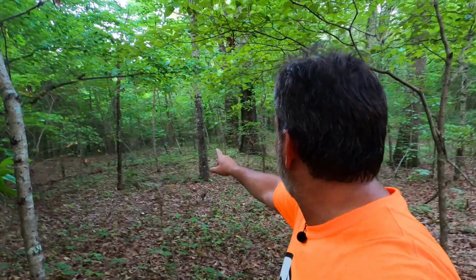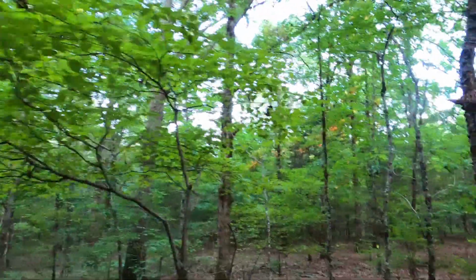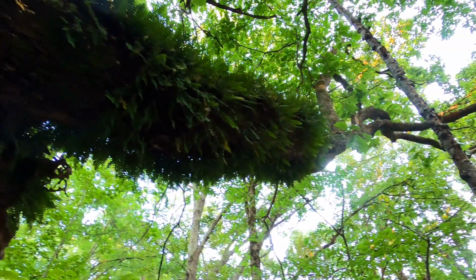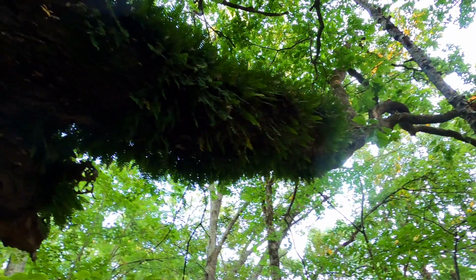I'm just coming up to this tree here and I jumped a deer. Beautiful summer deer. I couldn't tell if it had antlers or not. Beautiful summer deer, but look at this tree. I don't know if y'all can see the fern growing on the big oak branch, but that is gorgeous.